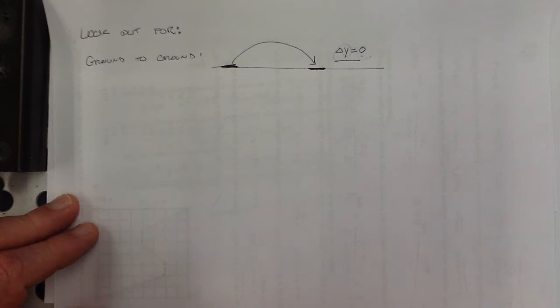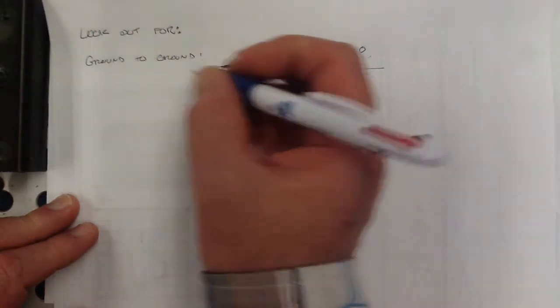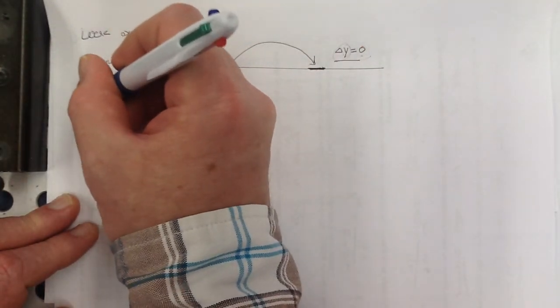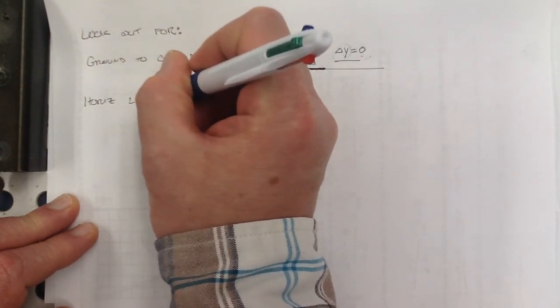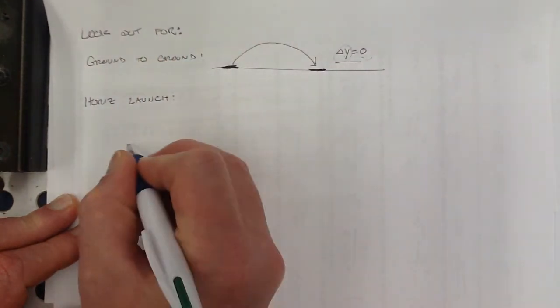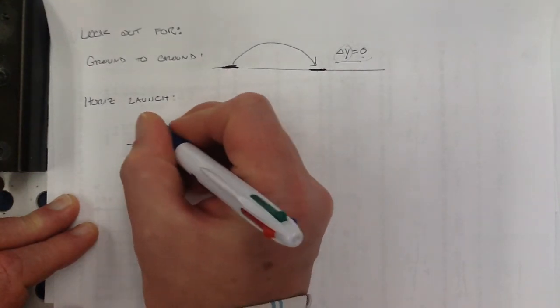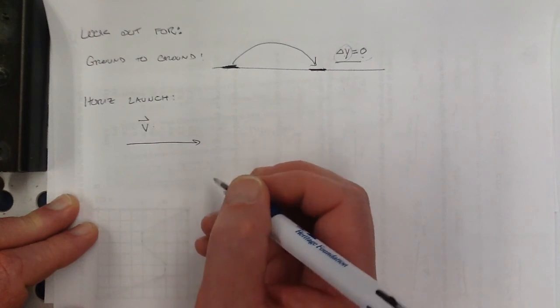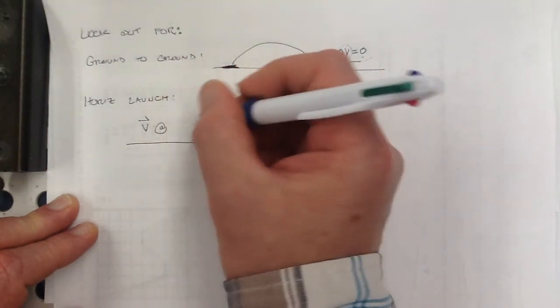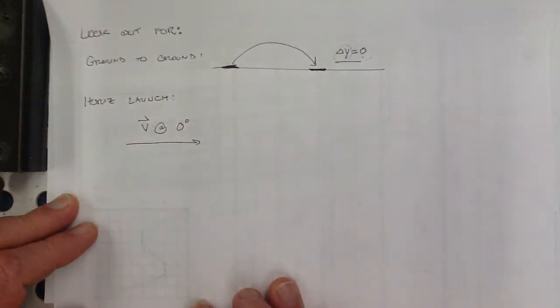And the other thing I want to alert you to is a horizontal launch. So there, if your launch speed is all horizontal, then that's at 0 degrees.